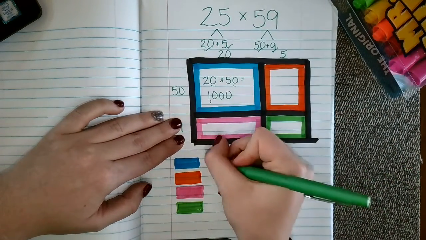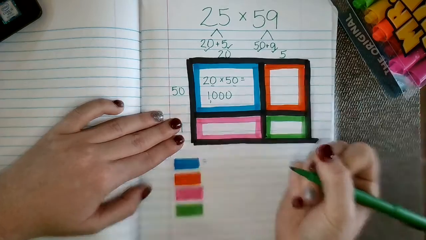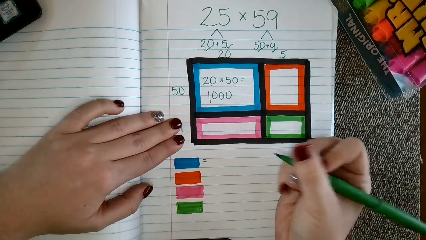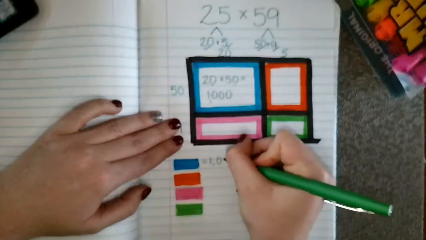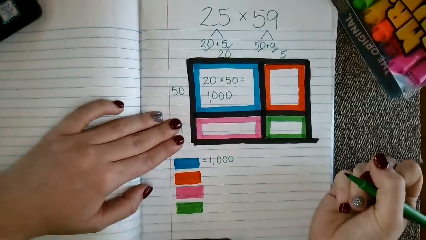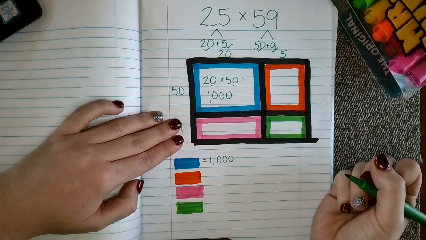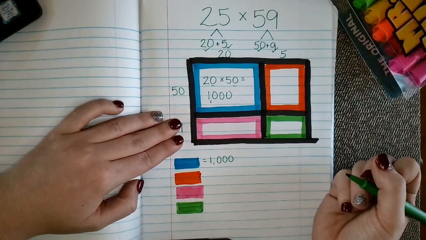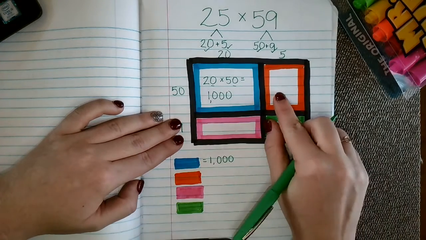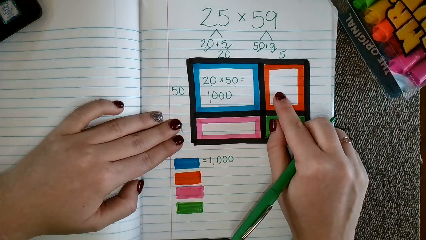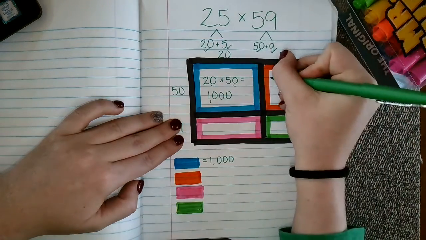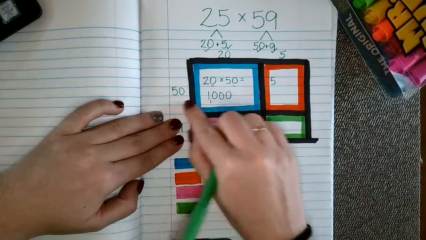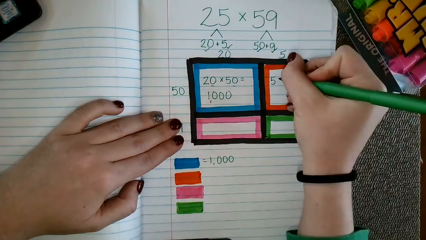Again, I want to stay really organized, so I'm going to put my products that I get for each of my 4 boxes down below. So I said my blue box product was 1,000. So I'm just going to write that there to stay more organized. Okay, so now I am going to look at the orange box. And above my orange box, I have a 5. And to the left of my orange box, I have a 50.